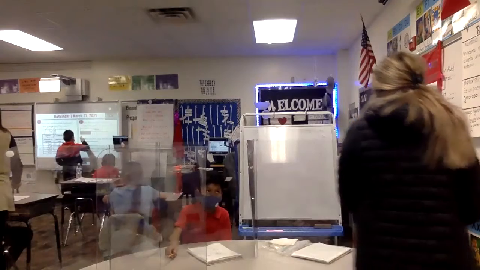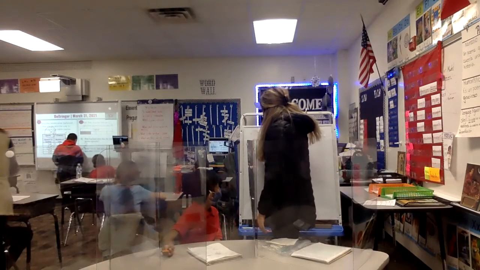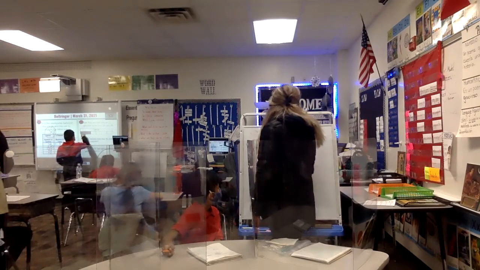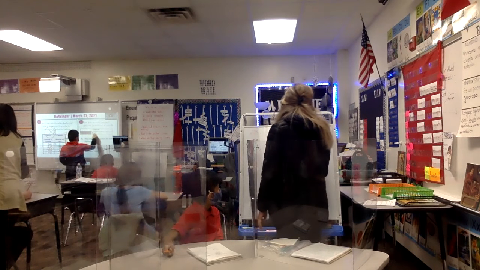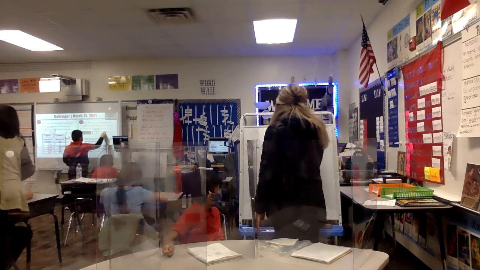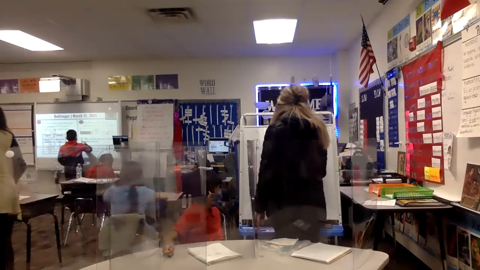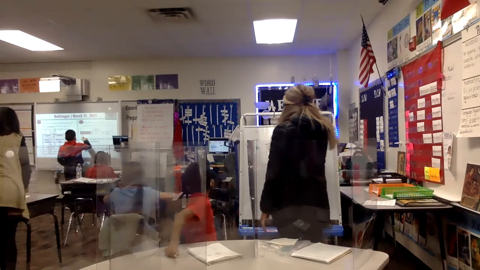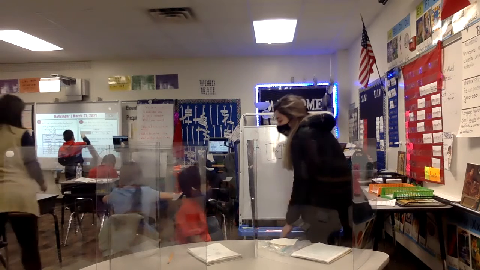First of all, to find your denominator, what do you do? You count. 1, 2, 3, 4, 5, 6. So my denominator is 6. And then 2 pieces are shaded, so my numerator is 2.